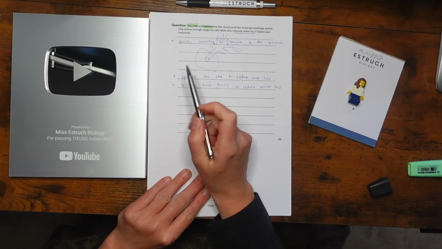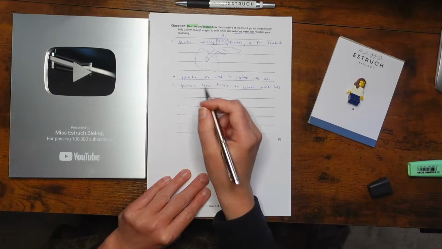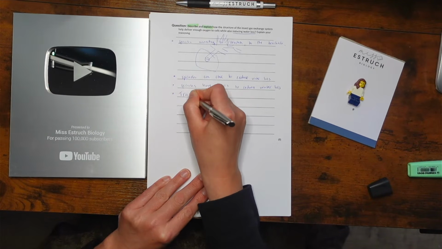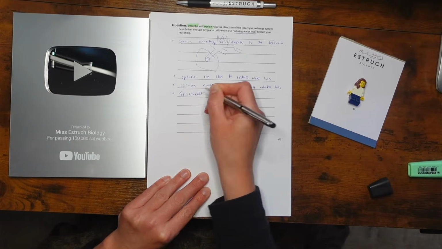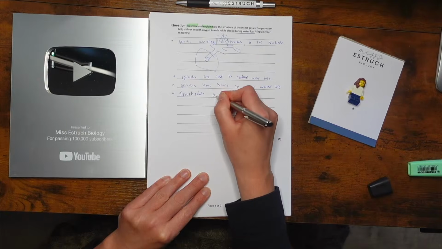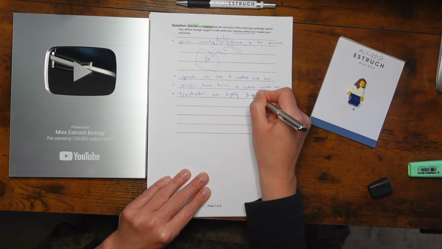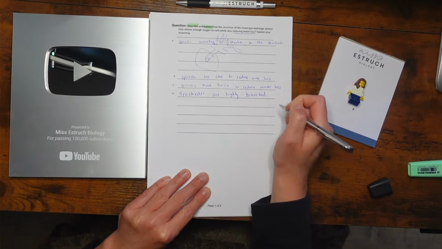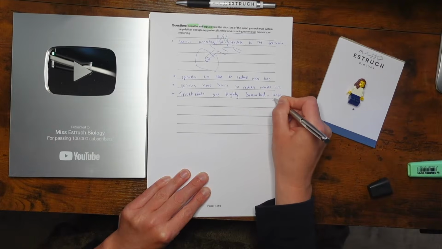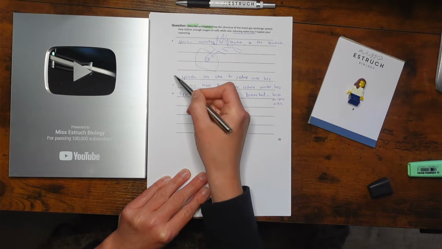Next then, I need to talk about how the structures help with the gas exchange. So now I'm going to go back to these tracheoles, because that is literally the site of gas exchange. So tracheoles are highly branched, and that is a large surface area. So we're up to 1, 2, 3, 4.